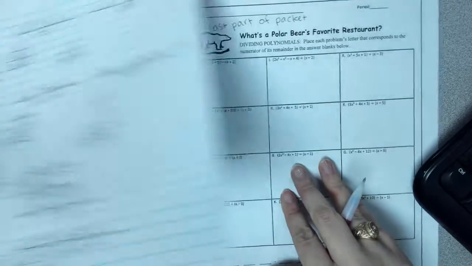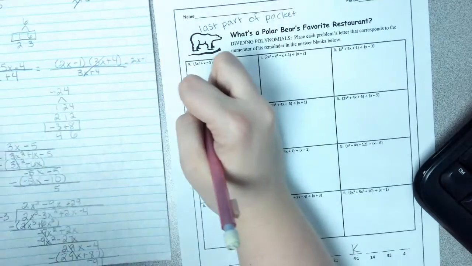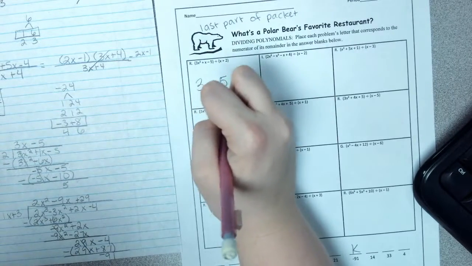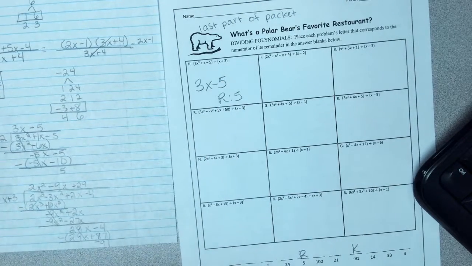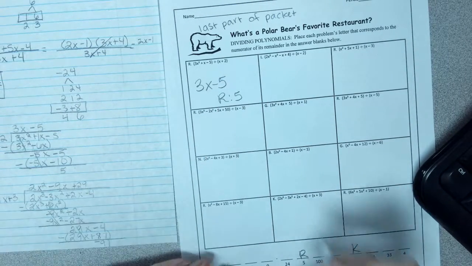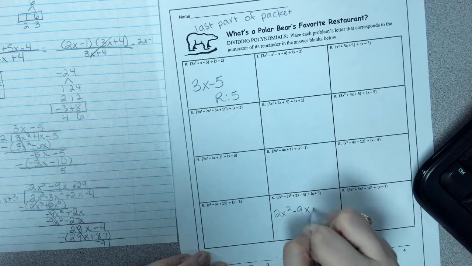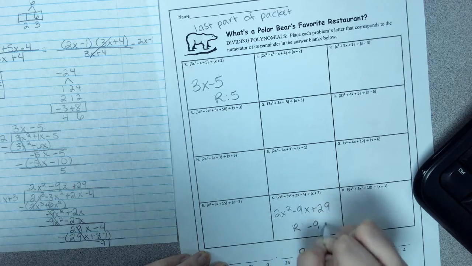For example, on letter R, you got 3x minus 5, remainder 5. So I would expect you to write 3x minus 5, remainder, you can just put an R, 5. And attach your workout. On K, you would put 2x squared minus 9x plus 29, remainder, negative 91.